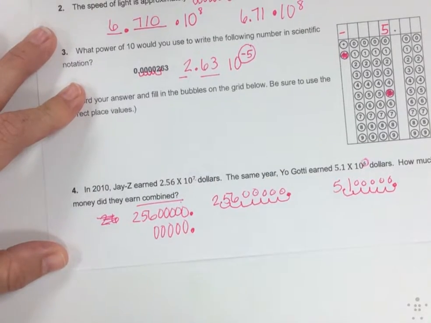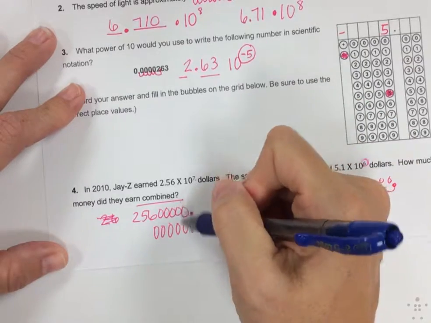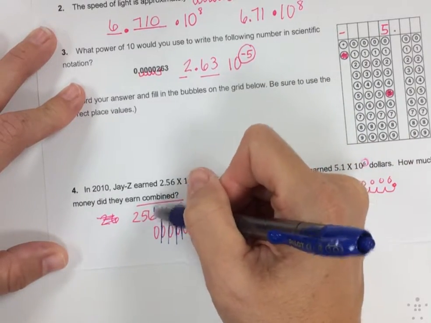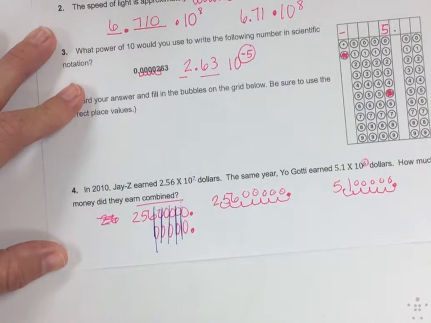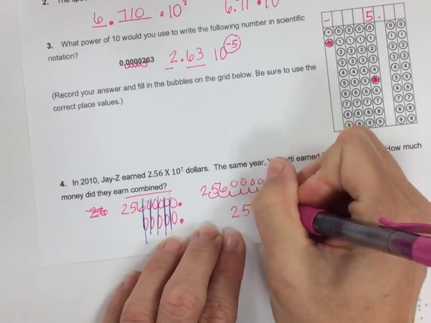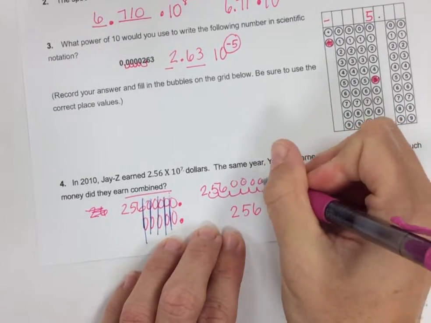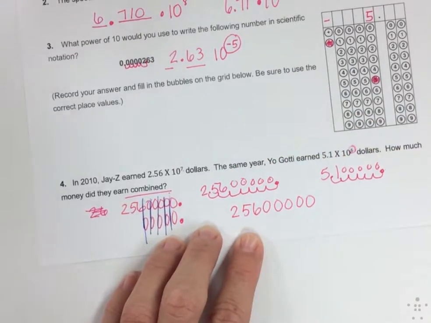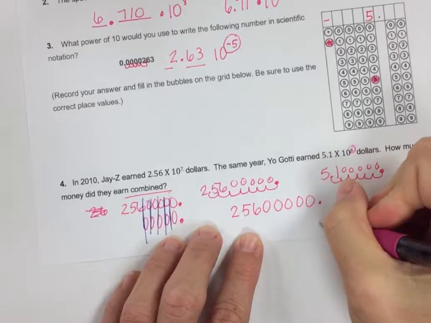And if you need graph paper to make sure these are lined up correctly, you want to make sure that your zeros, see mine are a little off, line up correctly, so that way I'm not adding any zeros that I don't need.